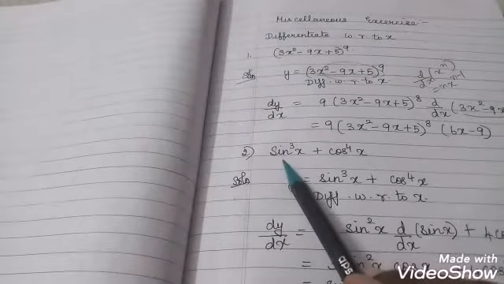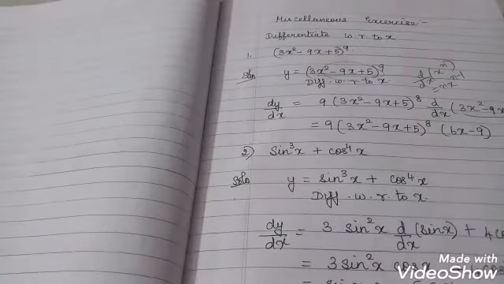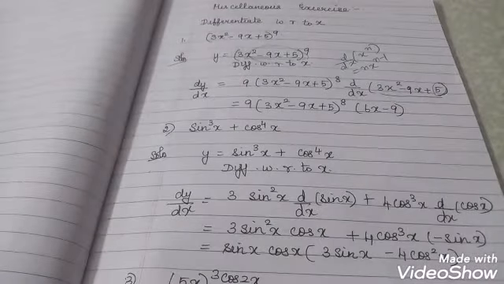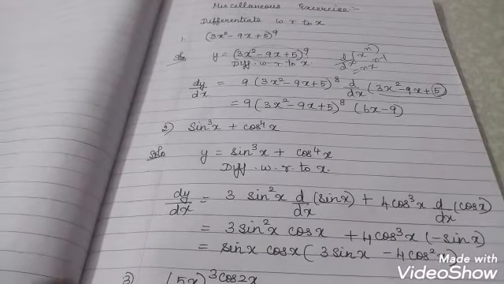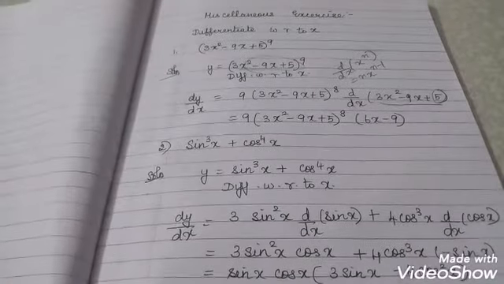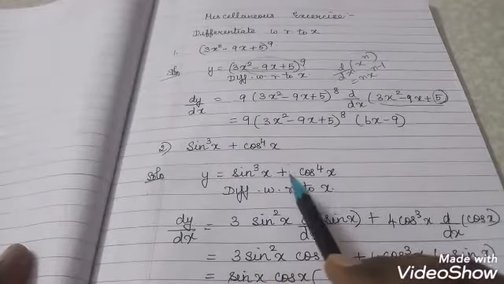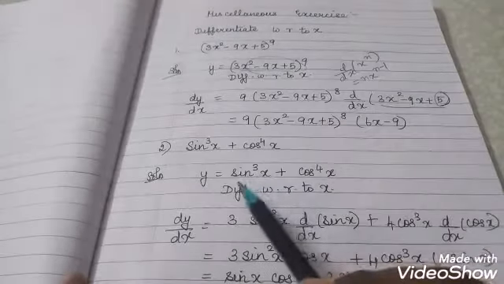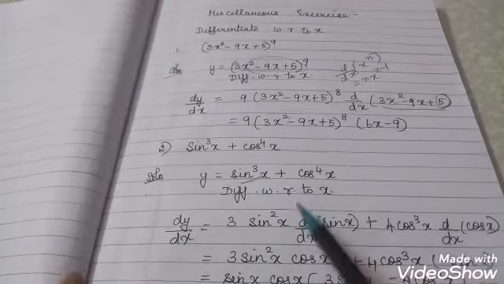Now the second one. What's the second question? It is the differentiation of sine cube x plus cos power 4x. So you'll have to differentiate sine cube x plus cos power 4x. Again, what is the rule you will apply here? It's nothing but the chain rule. So we'll see how we can differentiate it with respect to x. You've got y is equal to sine cube x plus cos power 4x. Here I cannot differentiate it straight away; I'll have to differentiate it using the chain rule.